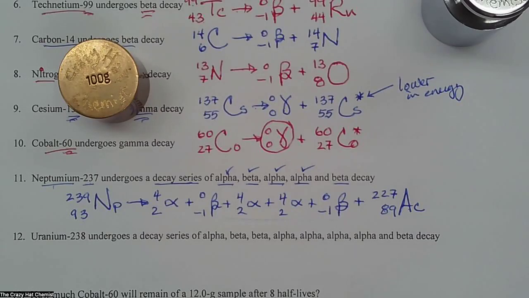You should be able to double check this, and you should type in 227 into your calculator, plus 4, plus 4, and plus 4 again. And what should you get? 239. You should type into your calculator 93 and sorry, 89 rather, minus 1, plus 2, plus 2, minus 1, and plus 2 again, and you should get 93. All right, fantastic. All right, this next one is uranium-238.